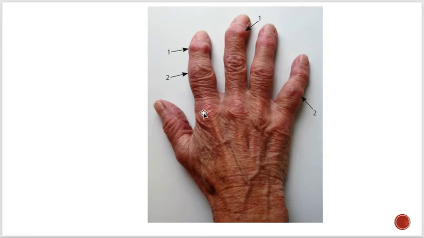Simply, it can involve the hip joint. It can involve the foot, especially the first metatarsophalangeal joint. It can involve the lumbar spine. It can involve the cervical spine. So osteoarthritis can involve any joint. But you can see over here, he has the nodes, right? And of course, he looks like an old person.